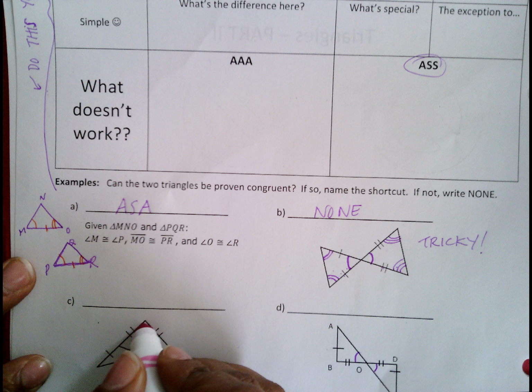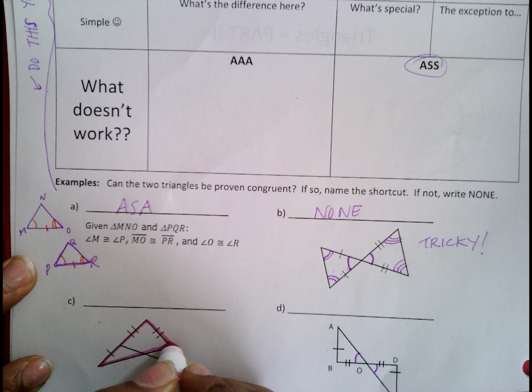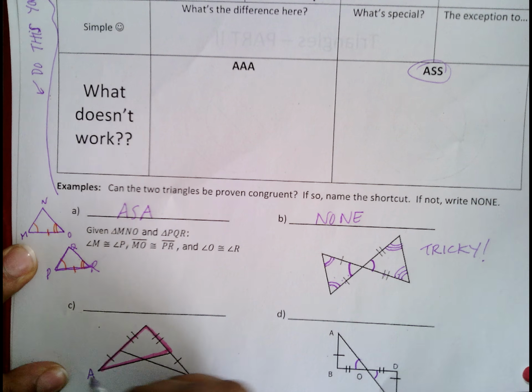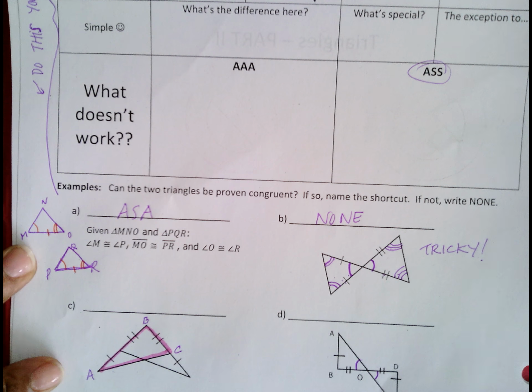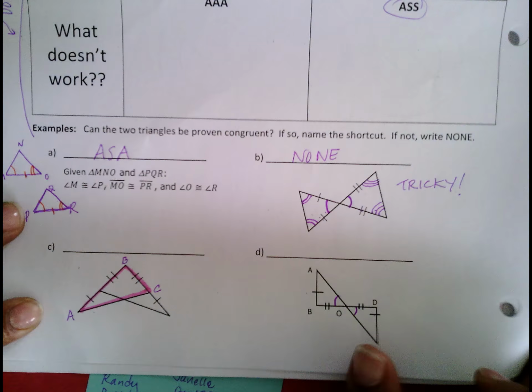So I have this triangle here, and I'm going to name that one A, B, C. And then I have this one here.